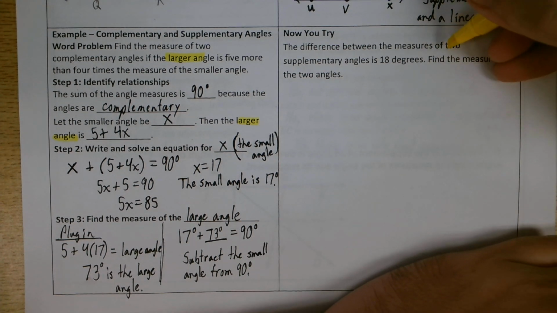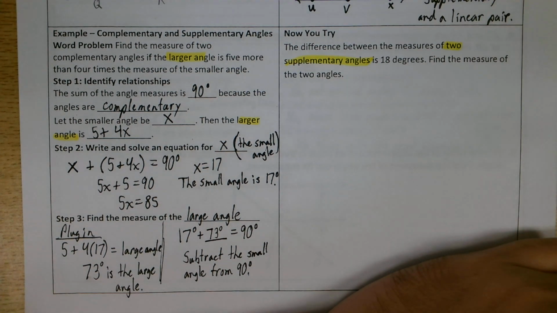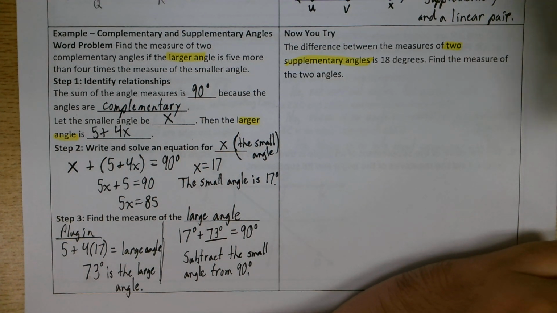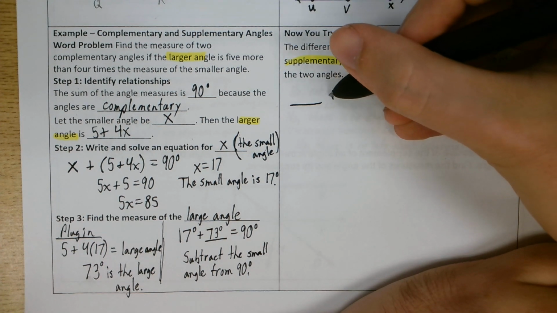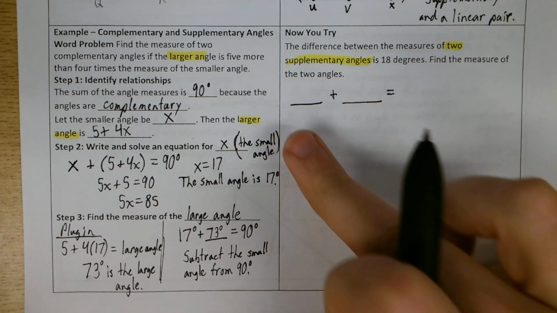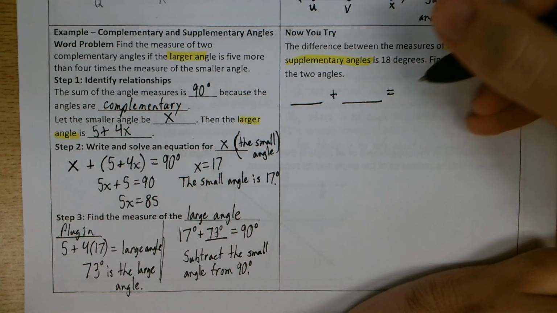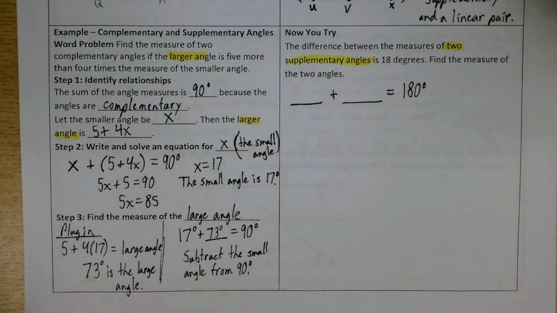Well, let's focus on the fact that we've got two supplementary angles. So that means I've got two angles that when I add them, make 180 degrees. Supplementary means 180 degree pair.